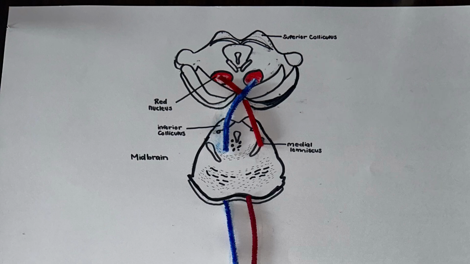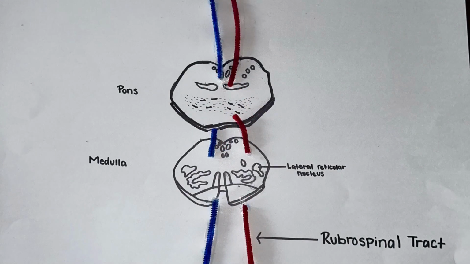Moving on to the course of the rubrospinal tract. So from the nucleus, the fibers descend through the midbrain into the pons and medulla. Then most fibers decussate, meaning that they cross over at the level of the midbrain and then travel downward through the lateral funiculus of the spinal cord.